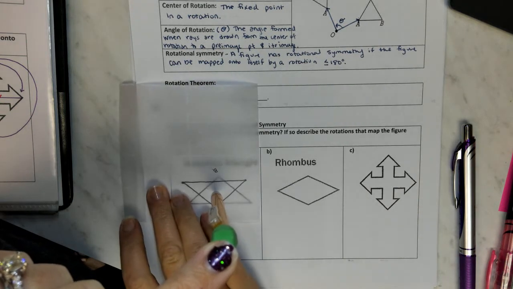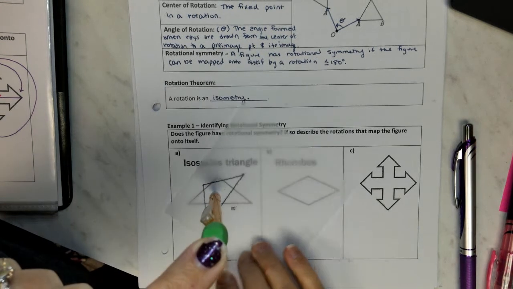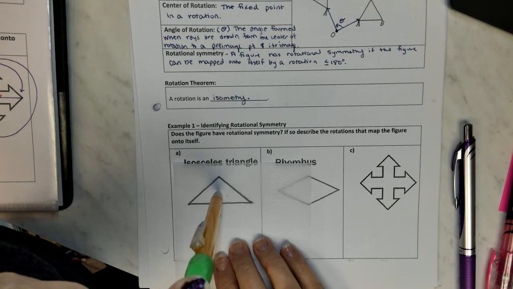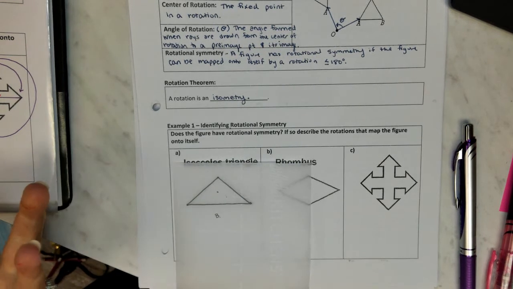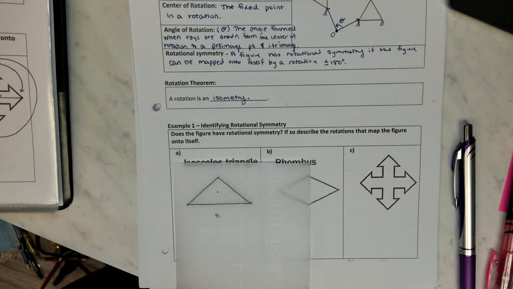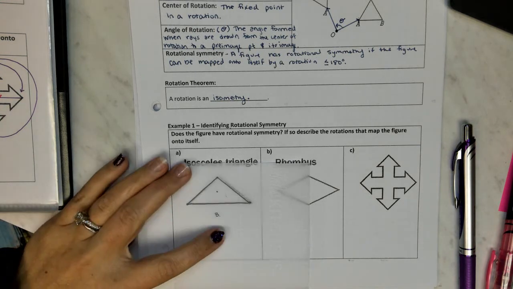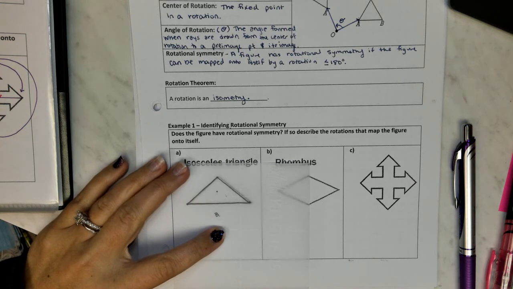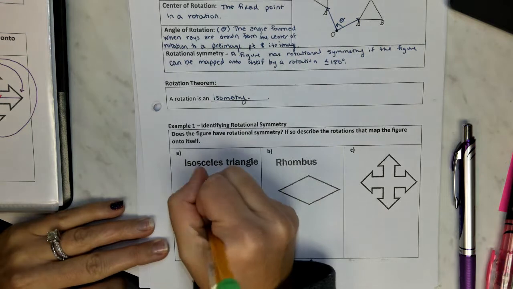So this actually does not have rotational symmetry. It would have to go all the way back around, which is not considered rotational symmetry because it would take 360 degrees, and that's the original image. That would mean everything has rotational symmetry, which wouldn't be anything special if everything had it. So since you can't go 180 degrees or less with it mapping onto itself, the answer here is no.